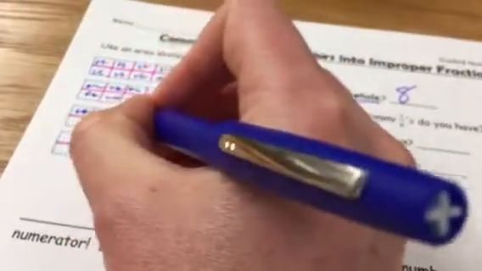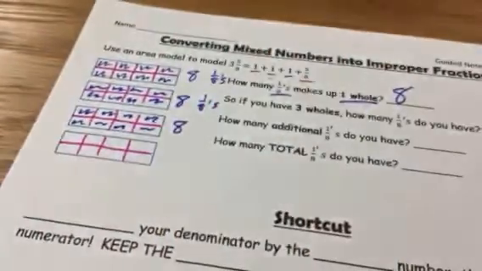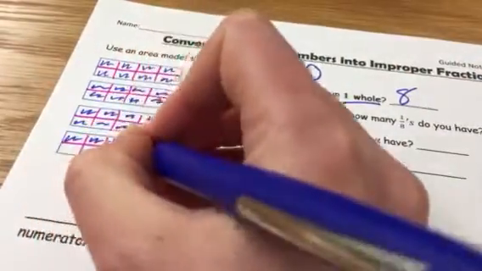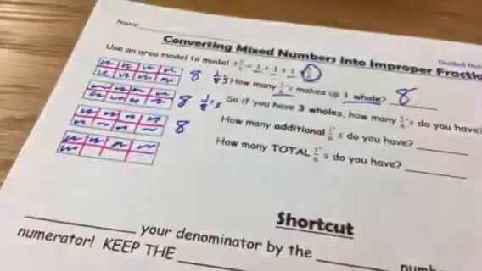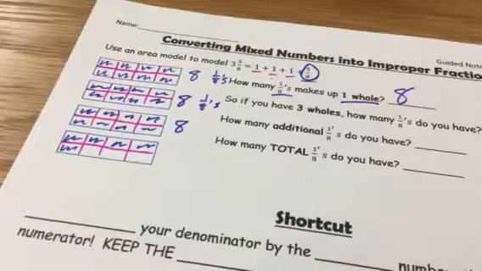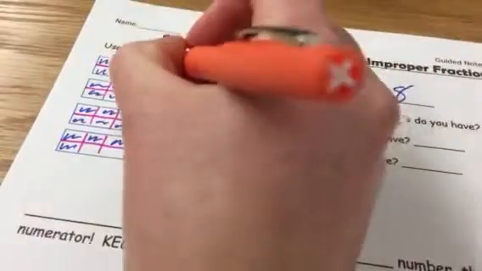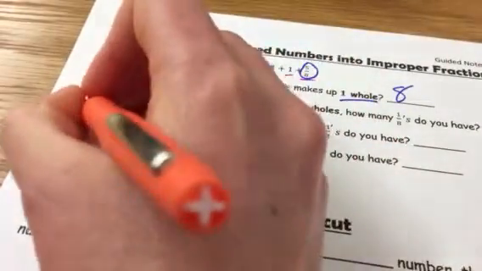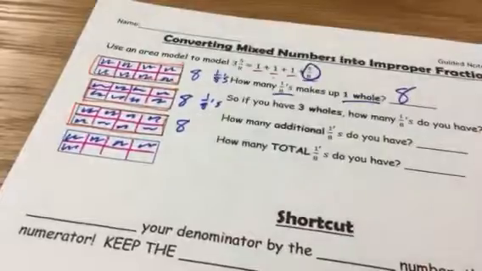Here's another set of 8 eighths. And now I have 5 eighths left. 1, 2, 3, 4, 5. 5 additional eighths. So here's my one whole thing. That was 8 of them. Here's another 8 eighths. Here's another 8 eighths. So those are my 3 whole things.